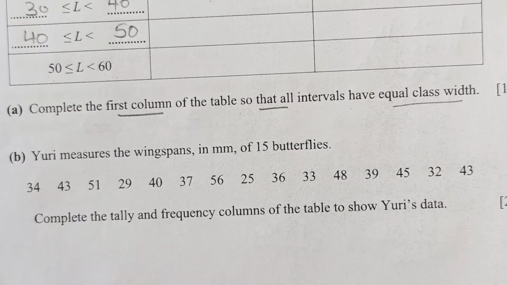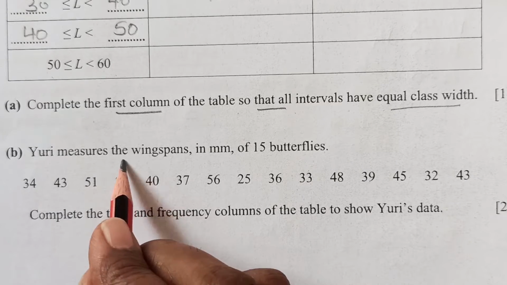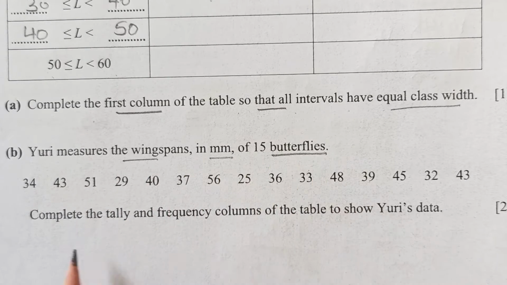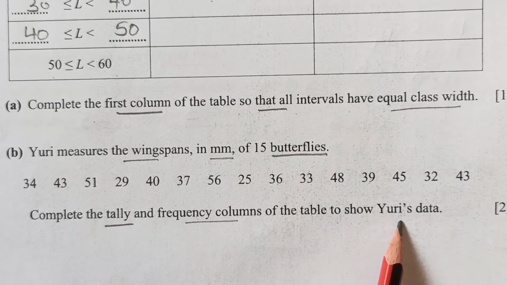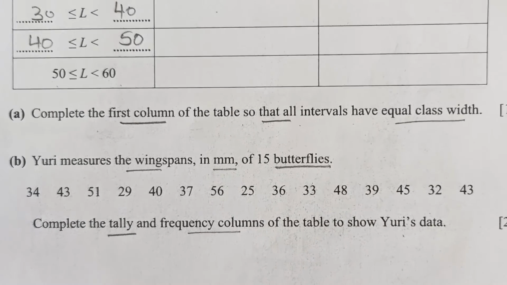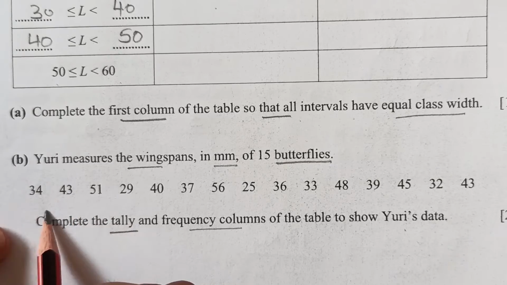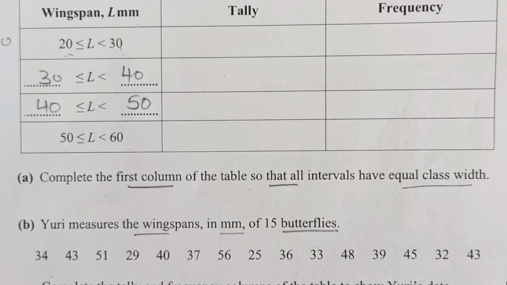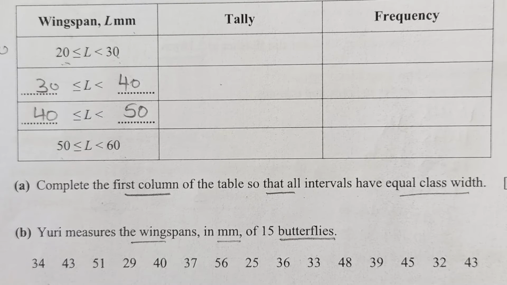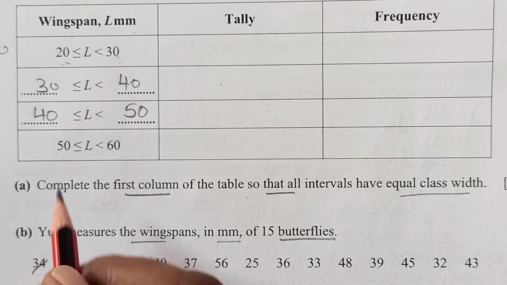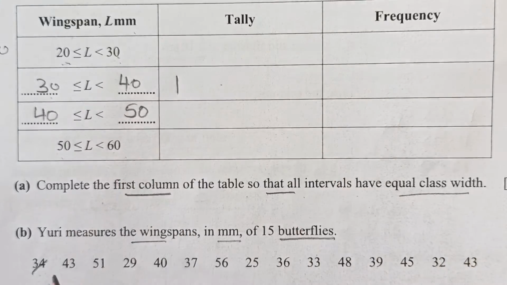And the second part we have here, Yuri measures the wingspan in millimeters of 15 butterflies. Complete the tally and frequency columns of the table to show Yuri's data. So now we have here 34. So we can use this first of all, the tally column here. Sorry guys. 34 will be here in 30 to 40.